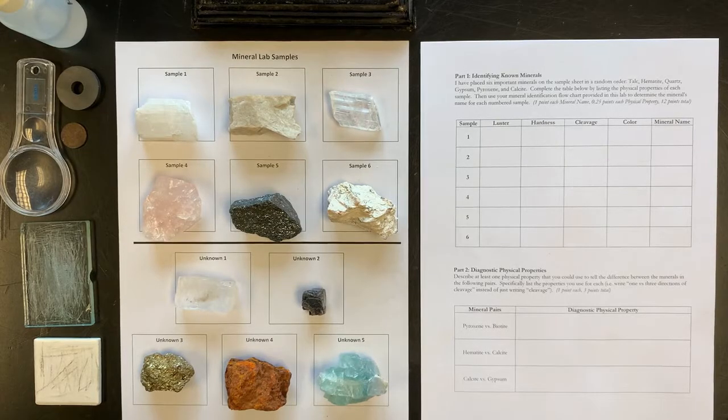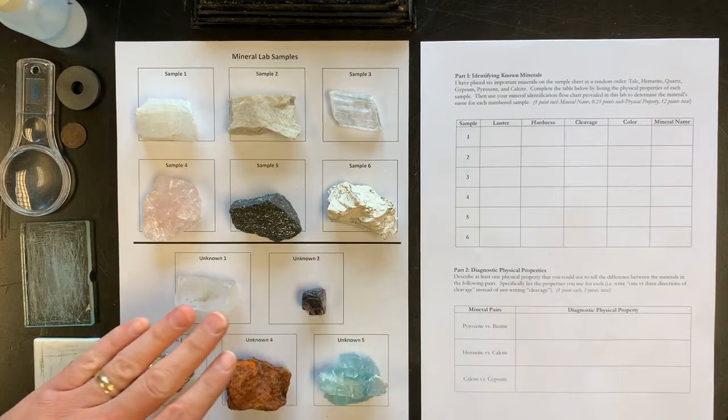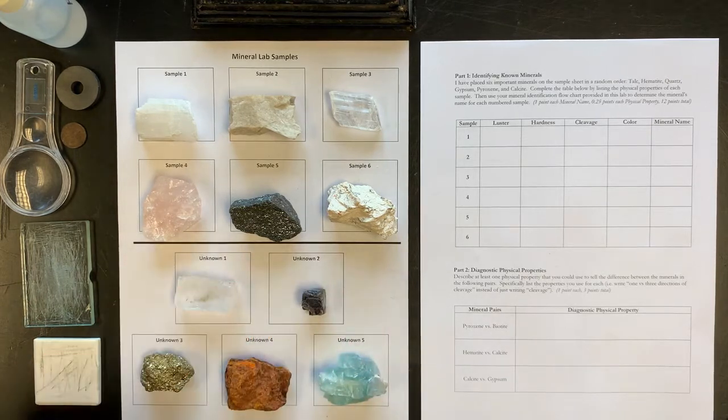Okay, so here we are with our lab setup today. You can see the mineral samples in front of you. The 6 known mineral samples, we know the names to these mineral samples for part 1. And then part 2 is going to go through some of the diagnostic physical properties that we examined in part 1 with these first 6 minerals. And finally then, the unknown minerals for part 3 are given on the bottom part of the sheet here, and you're going to identify these on your own. So we'll start with these.